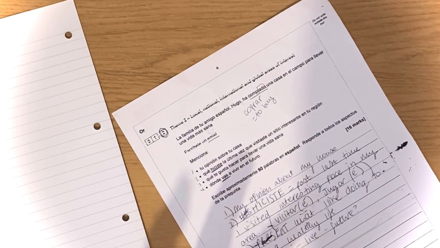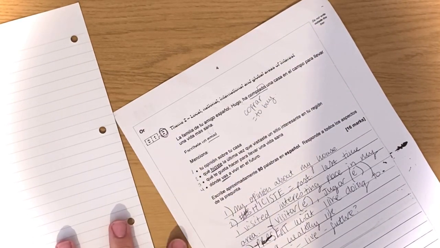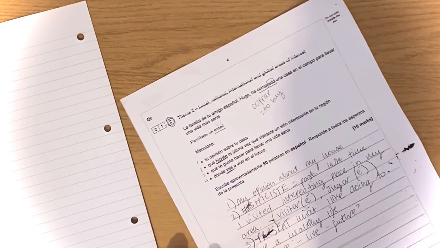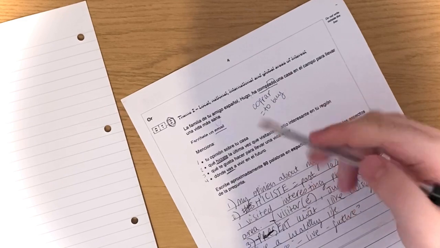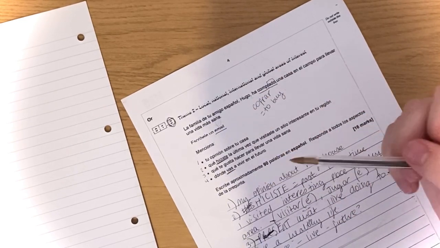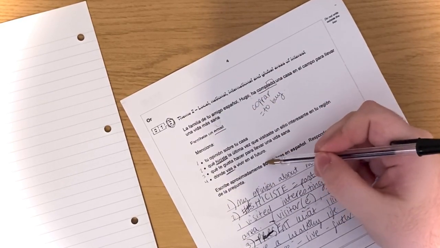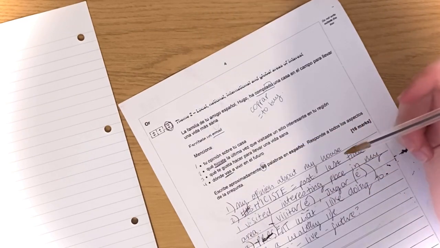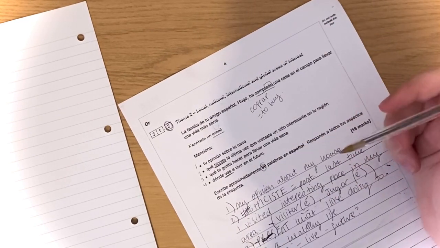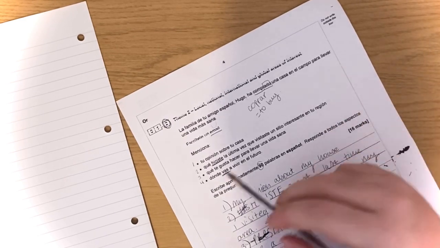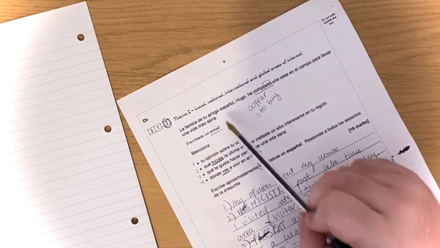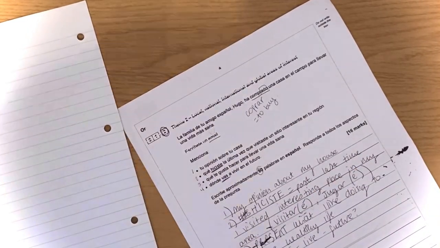So when I'm actually writing my answer, you can always ask for paper and write this down on a piece of paper and transfer the answer over, which is obviously what I expect you to do because this is what the examiners mark. So, another important thing to point out is this says, escribe aproximadamente 90 palabras en español. So we're writing about 90 words. And then we have to respond to all the aspects of the question, which is the bullet points that we have been given.